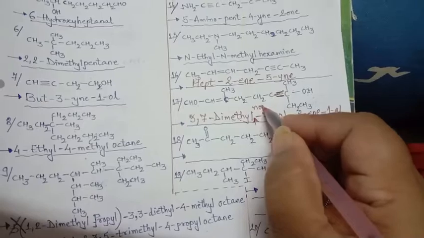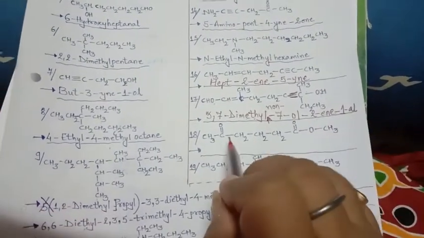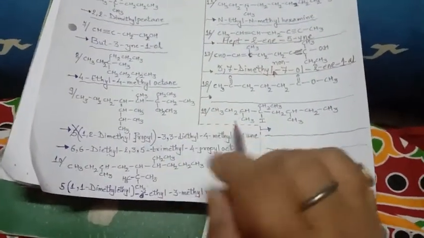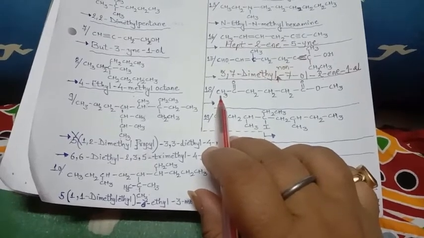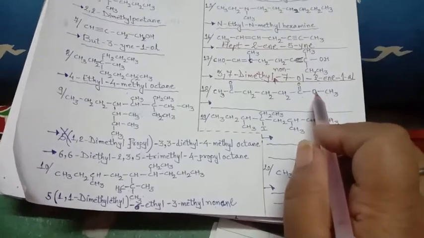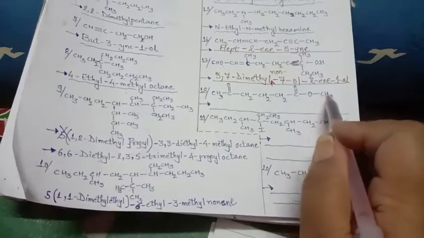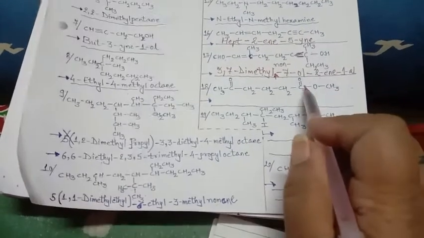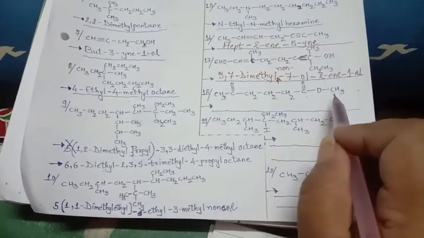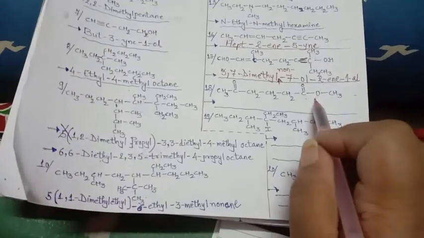3,7-dimethyl non-7-ol-2-ene-1-al. Clear everyone? Okay, now come to the next. See here also the parent chain: 1, 2, 3, 4, 5, 6. This is not the parent chain because you see it is an ether, right? An oxy group here with an attached alkyl group, and this is the longest chain. So now here this is a methyl attached to the oxy group, so it will be methoxy.